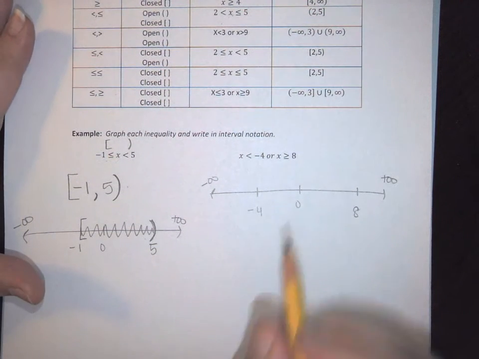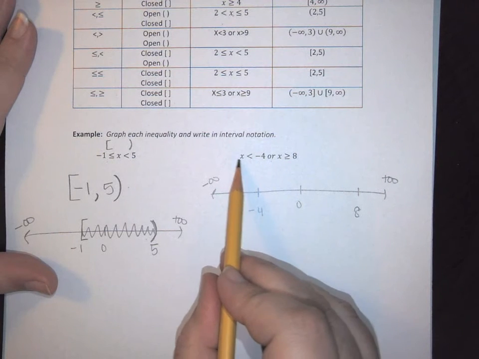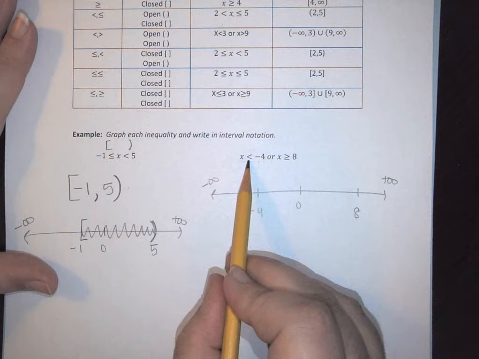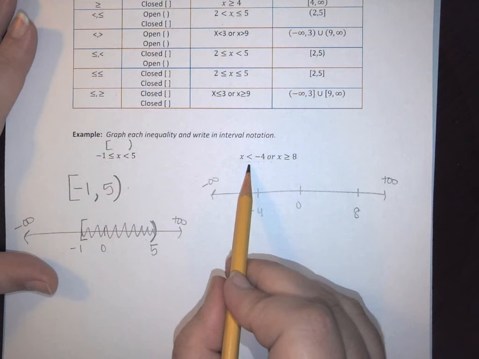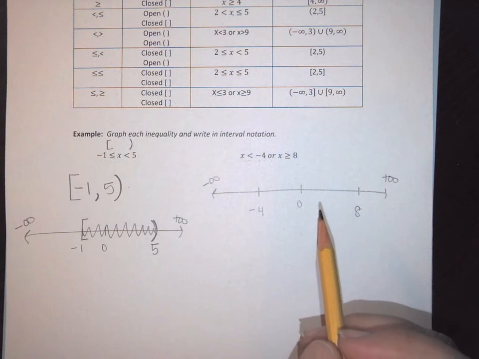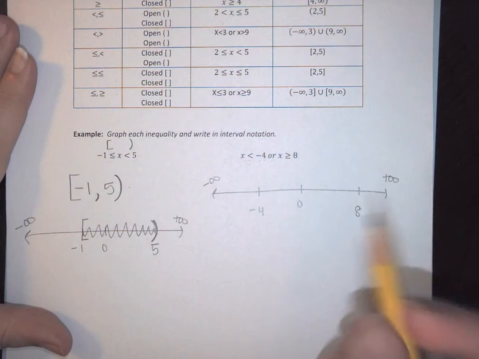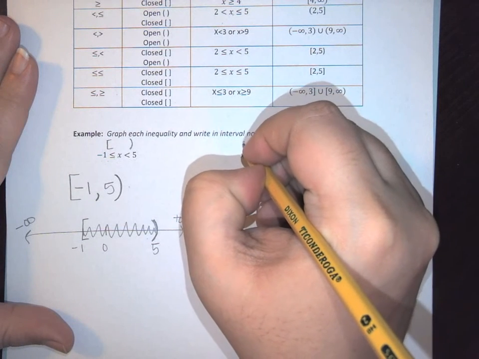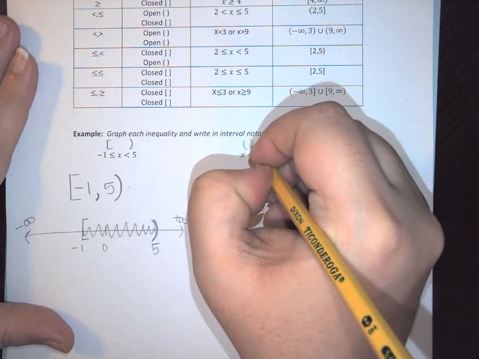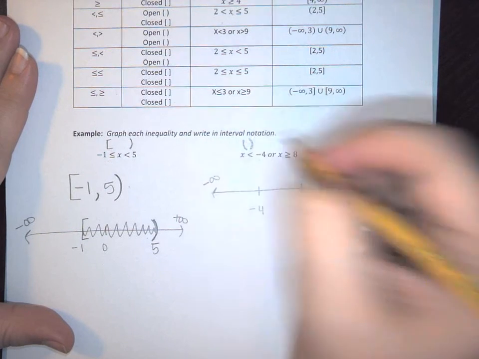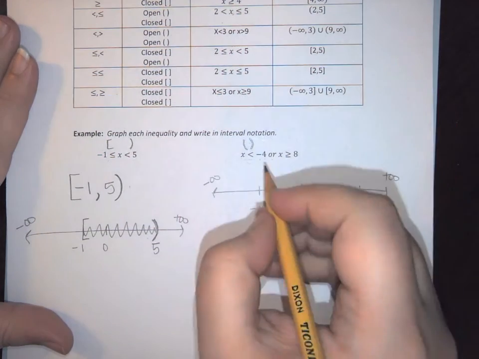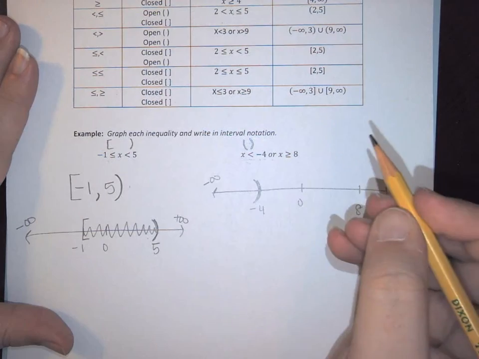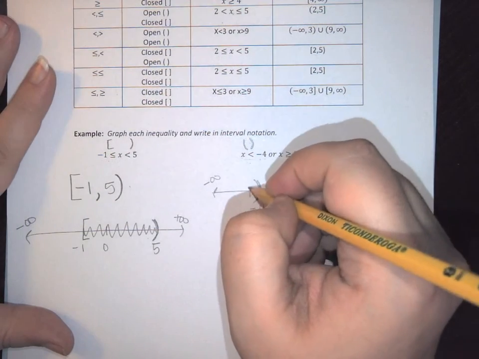And now I need to look, because of this or, I am looking at these as just individual. So here I've got x has to be less than -4. So that means here we are using parentheses. So that's what's going on this side. And so here I'm going to put this parenthesis out, and it's going in this direction, and I'm shading everything that is less than it.